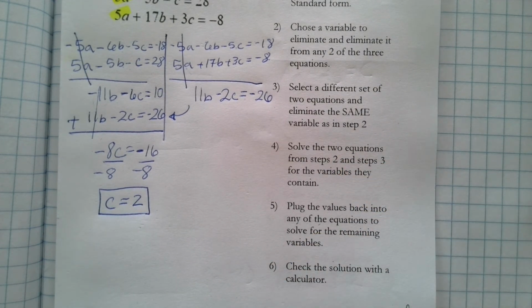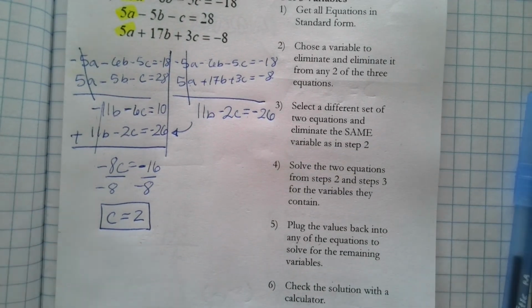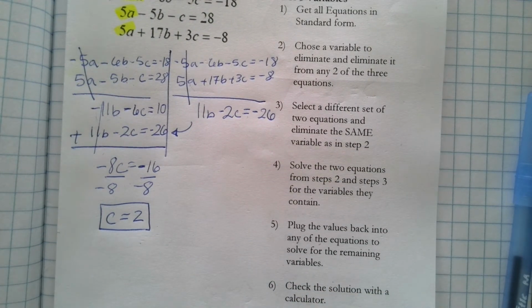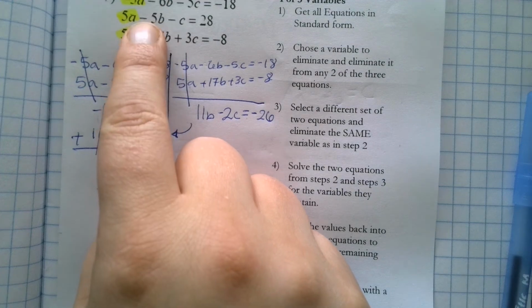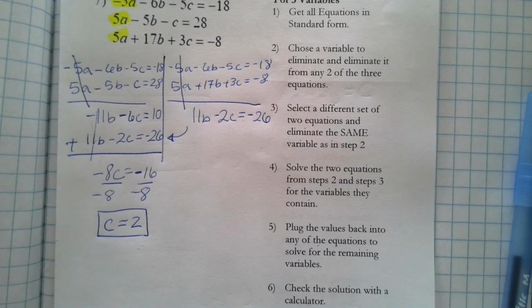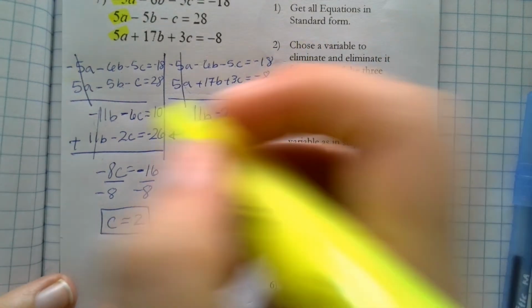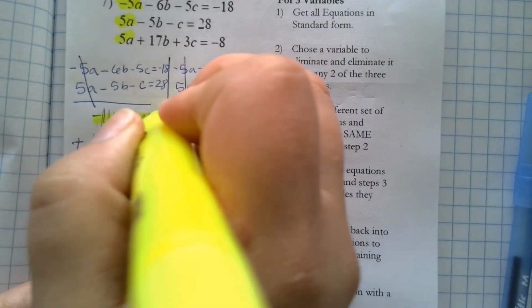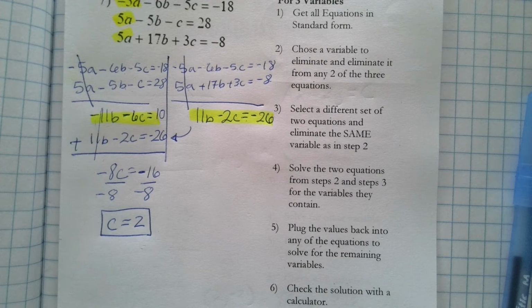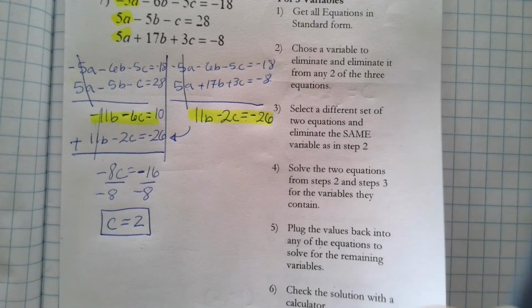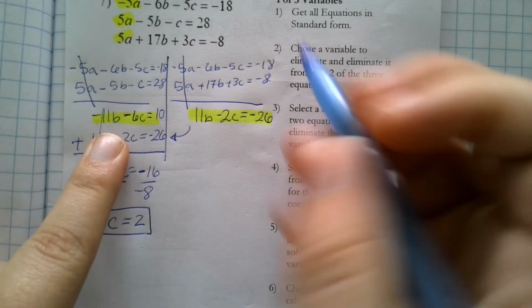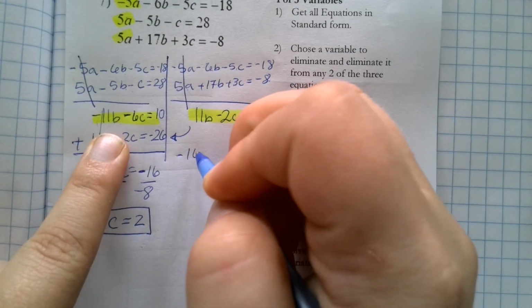Now that we have C, how do we find B? We're going to plug it in, but we have to plug it into one of the equations that only has one other letter, right? If I plug it into one of these originals, I'm going to be stuck with an A and a B. So we need to plug it in to one of the equations we've already canceled stuff out. So we're going to be either using the left or the right. Do you guys like the left equation or the right equation? The left? Okay. So negative 16, sorry, that's negative 11.